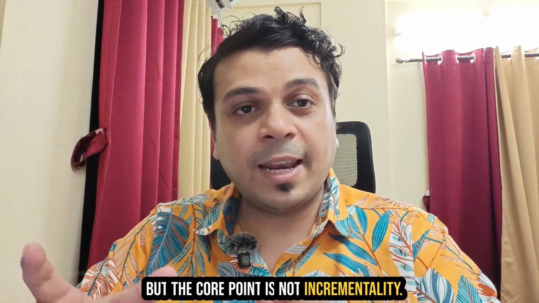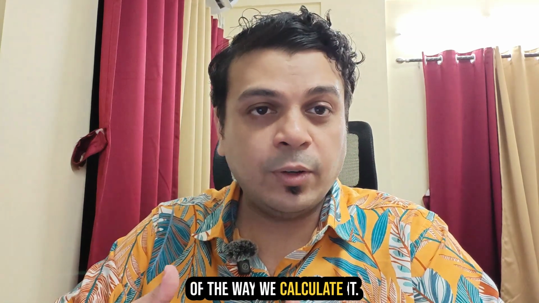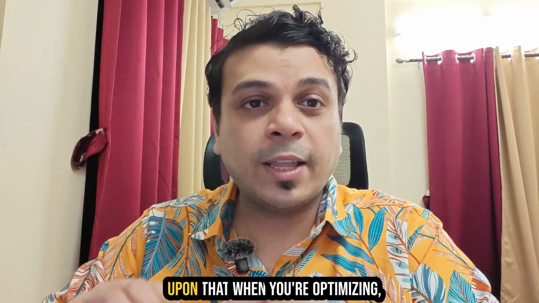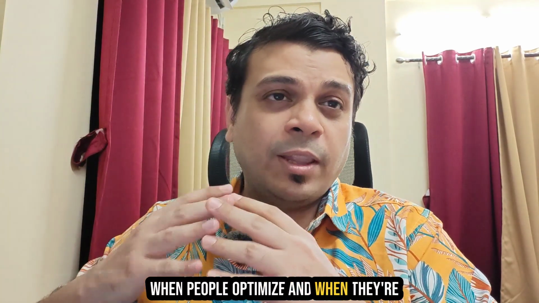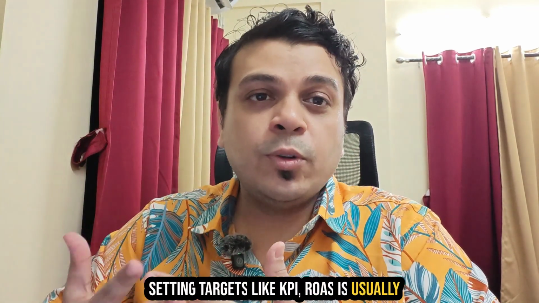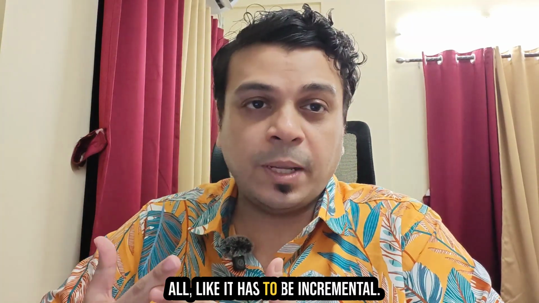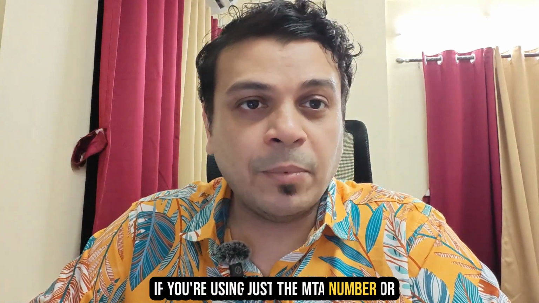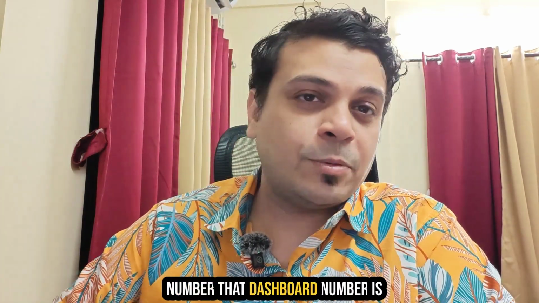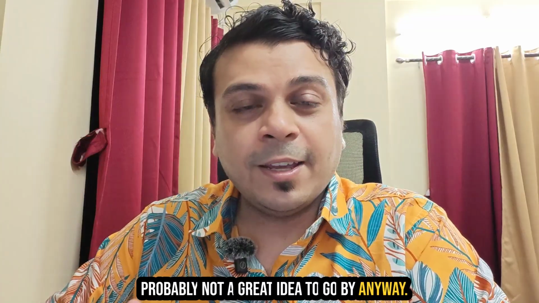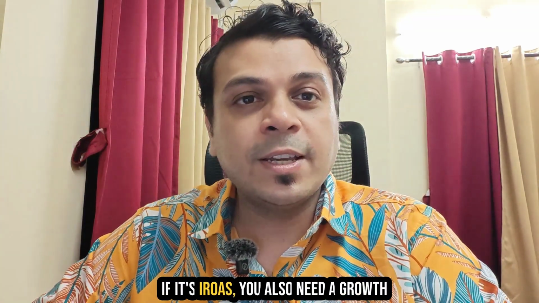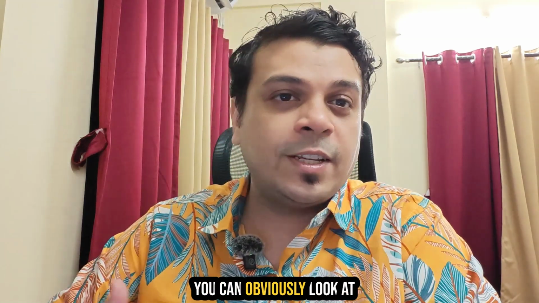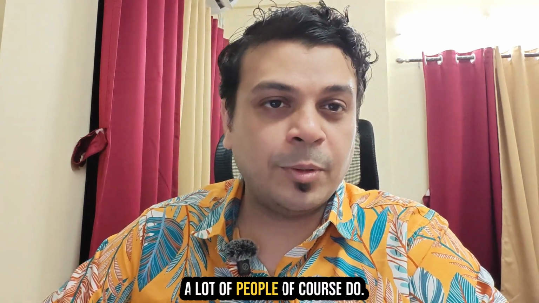But the core point is not the incrementality. That of course comes up because of the way we calculate it. But RPI effective, or RPI, the basic concept, is what I really wanted to touch upon. When people optimize and set targets like KPIs, ROAS is usually not a great number, because first of all, it has to be incremental. You have to understand if there is incrementality to it, because if you're using just the MTA number, or just the ad platform reported number, that dashboard number is probably not a great idea to go by anyway. But apart from that, even if it's ROAS, you also need a growth potential element at a minimum, and that is given by one of these share of models. You can obviously look at multiple metrics in tandem, which a lot of people of course do.